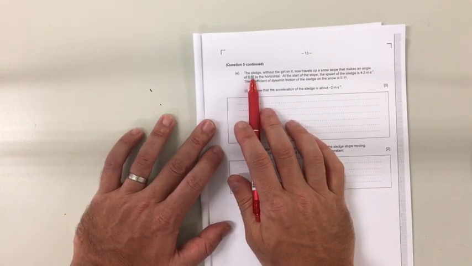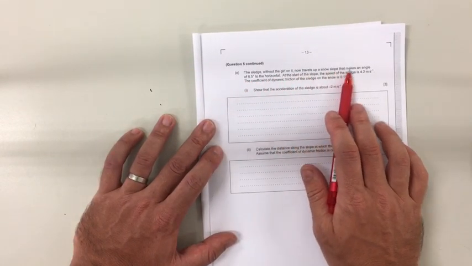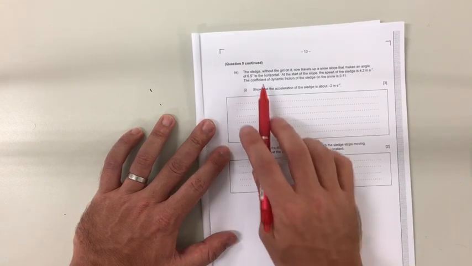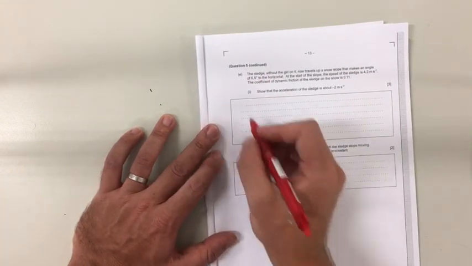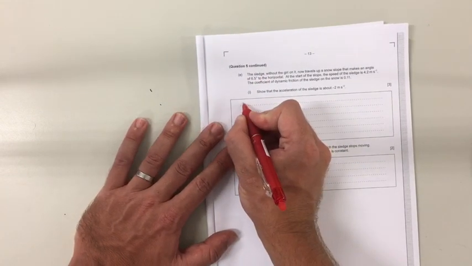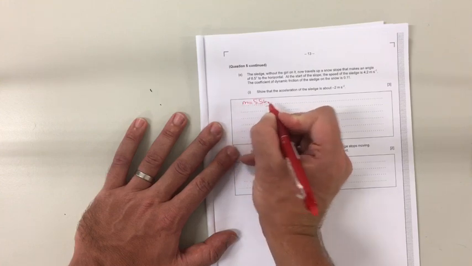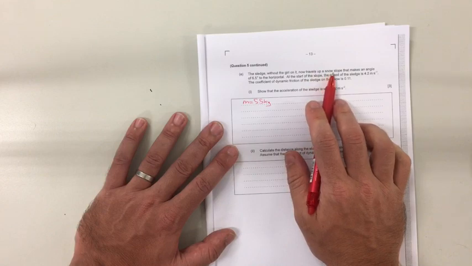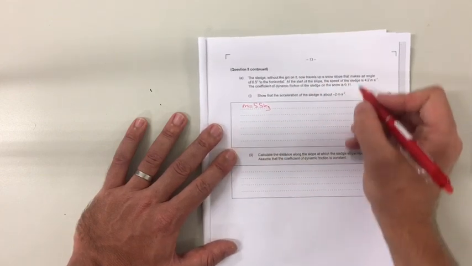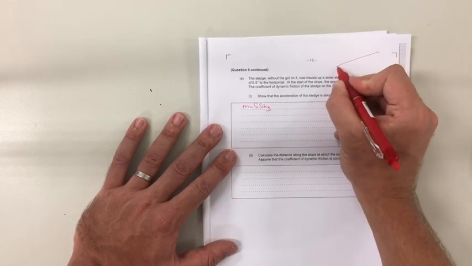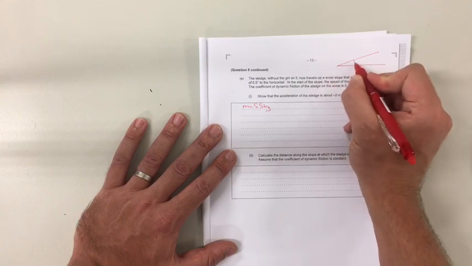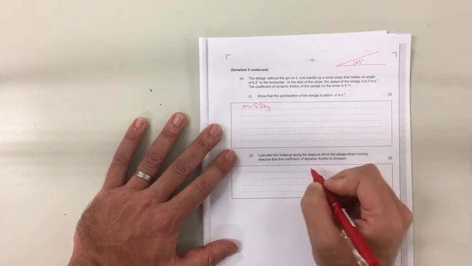Over the page, we've got the sledge, now without the girl on it, travelling up a snow slope. So we're going to take some information from the previous question. The sledge without the girl on it had a mass of 5.5 kilograms. Now it's travelling up a snow slope which makes an angle of 6.5 degrees to the horizontal. Let's draw it up here where there's some plain paper. So we've got 6.5 degrees there.